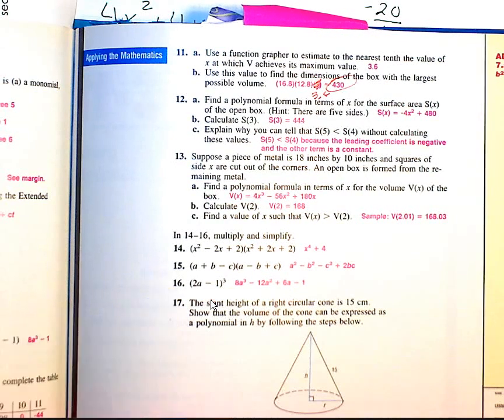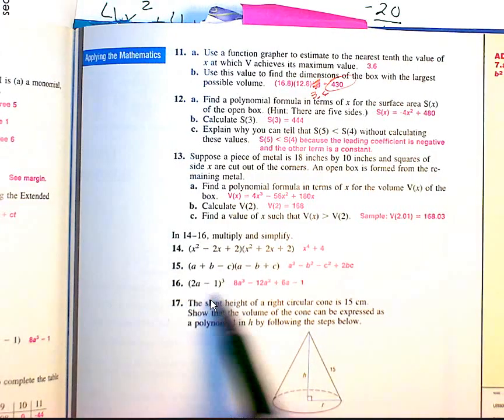I looked at your test this morning. It's not the same numbers, but the same type of problems. So make sure you know how to do that one.